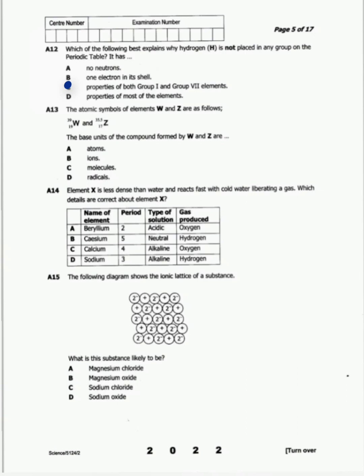So the correct answer here is B, which is ions, because these two are going to exchange their ions. As for W, it is a metal, so once it gives one electron to the chlorine, we are going to find that W is going to be positively charged and Z is going to be negatively charged. So that's ionization. So the correct answer here is B.